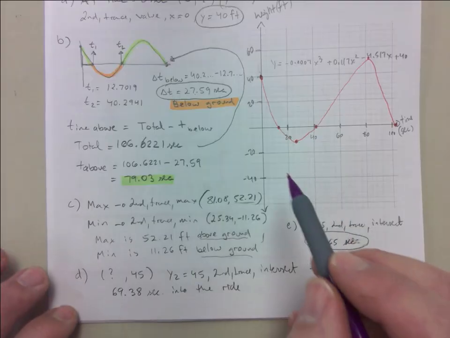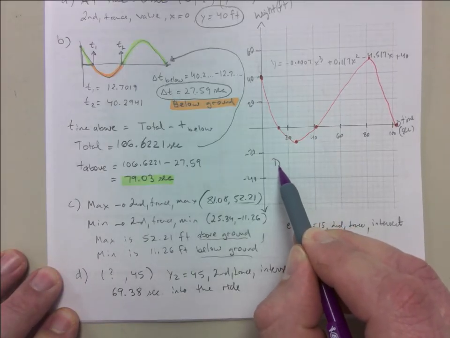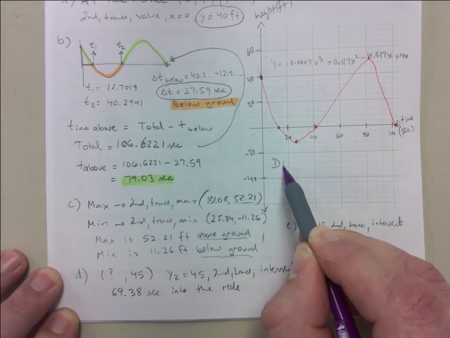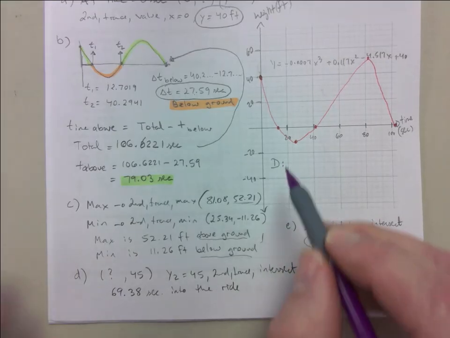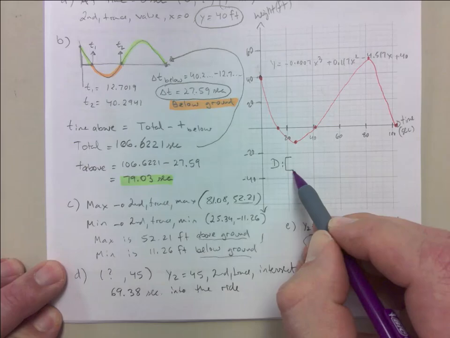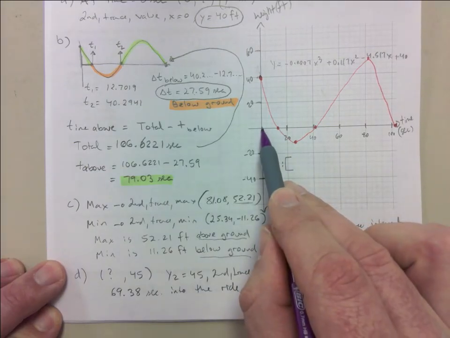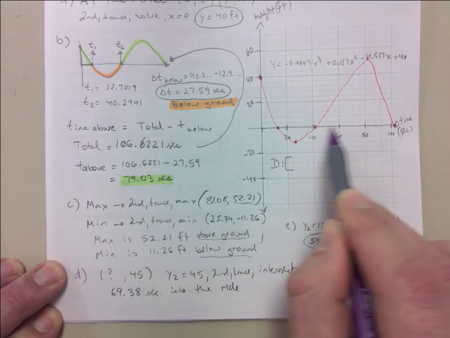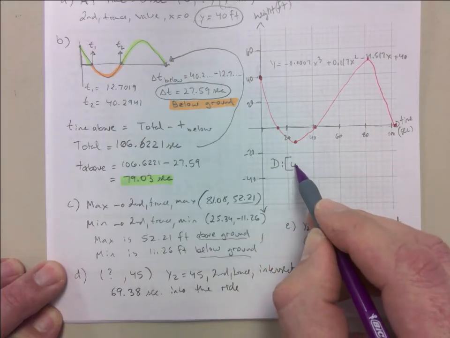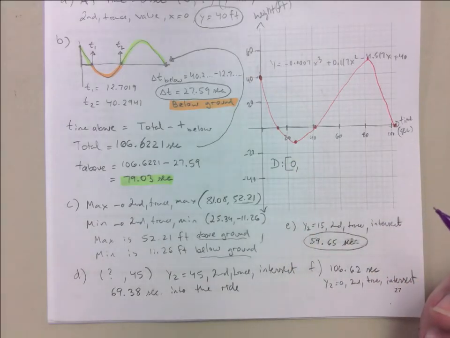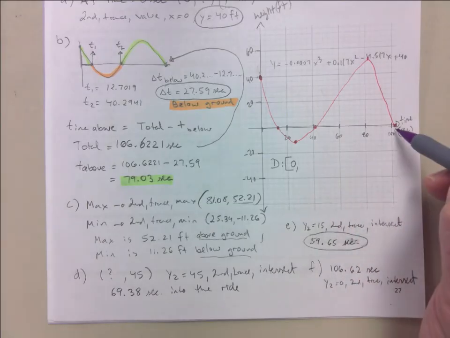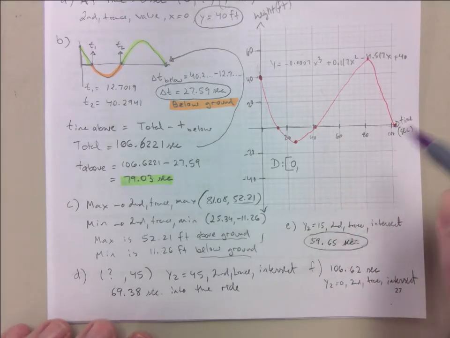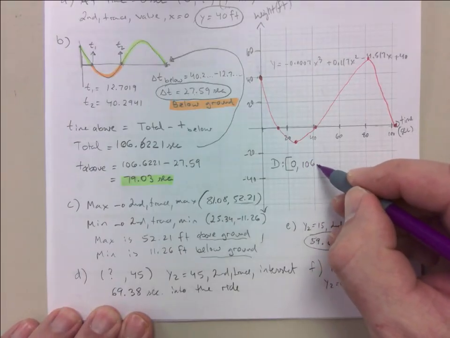Last but not least is the domain and range. For the domain, it's my x values. I posted a video on that. It asks, what's the lowest x value? What is the highest x value in this situation? The lowest usually is time 0. When it comes to time, it's going to be time 0. And the highest is when the ride ends, which is 106.62.